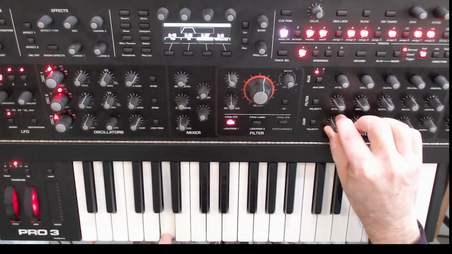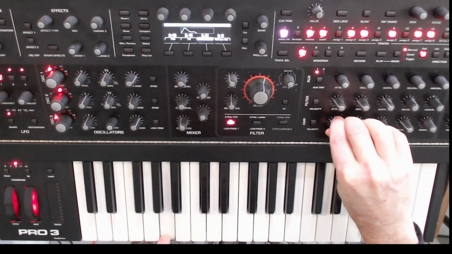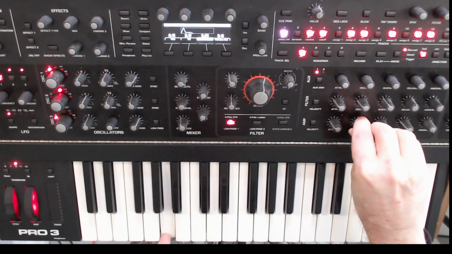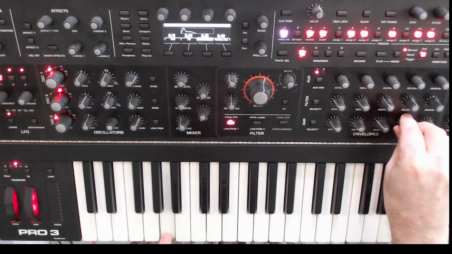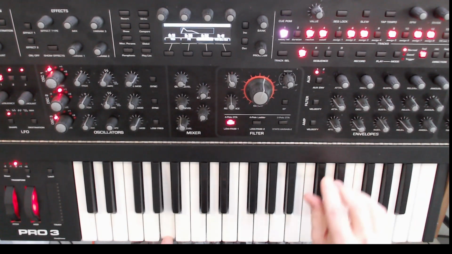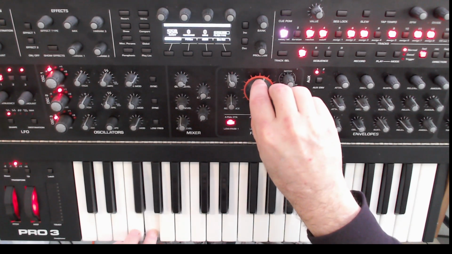Let's change the envelope here and give it a little bit of kind of a pluckiness. And we got the filter here.